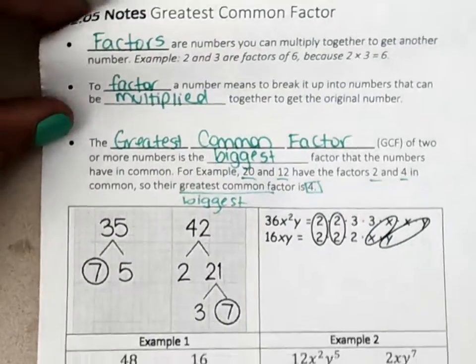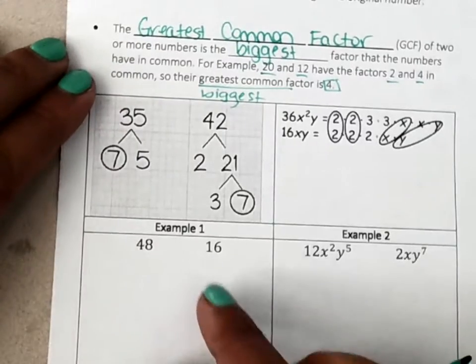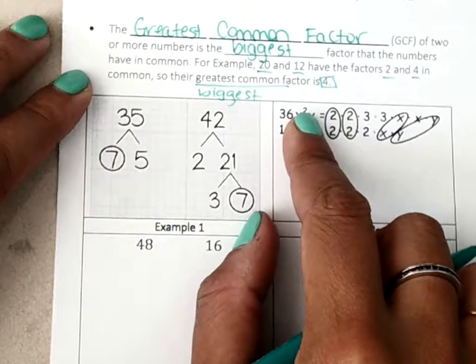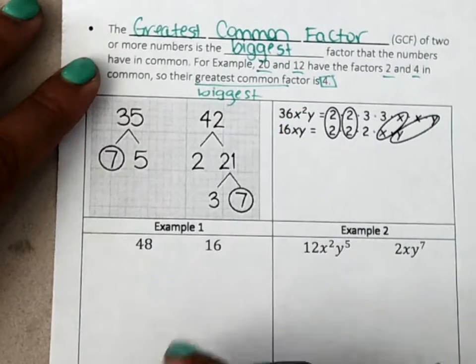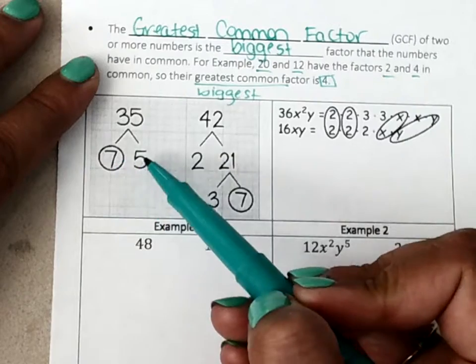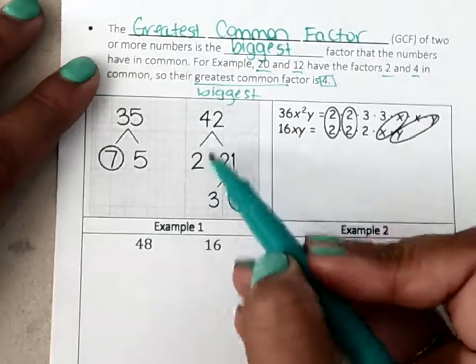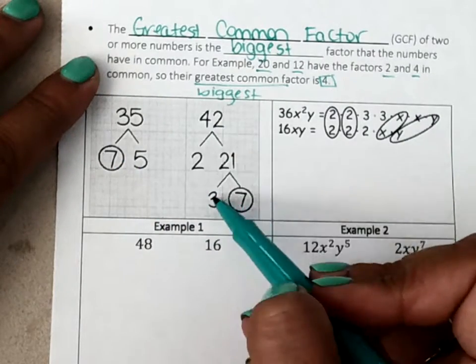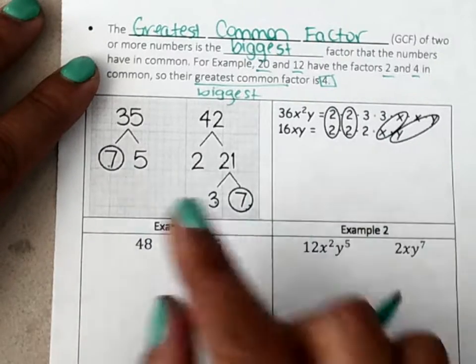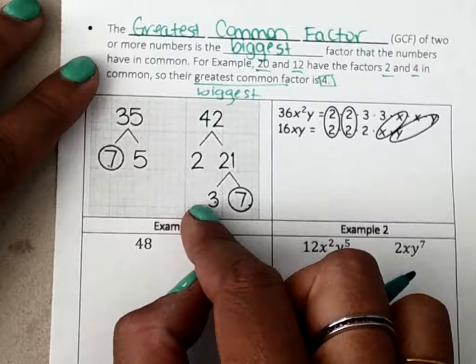So we can actually use prime factorization, which is what we reviewed at the beginning of the year, to help us get to common factors, or greatest common factors. You'll see over here that we've broken down 35 into 7 and 5. 42 is broken down into 2, 3, and 7. Their greatest common factor is very easy to see in this case. It's just 7.